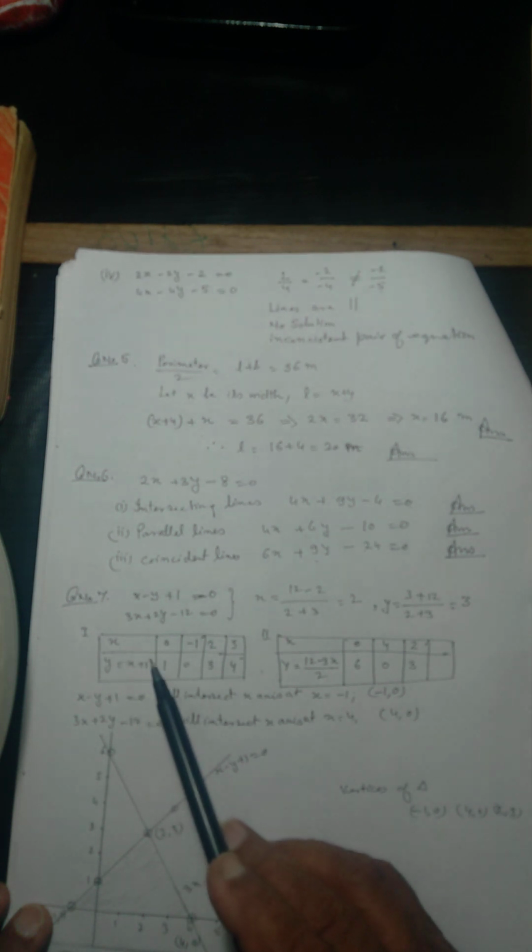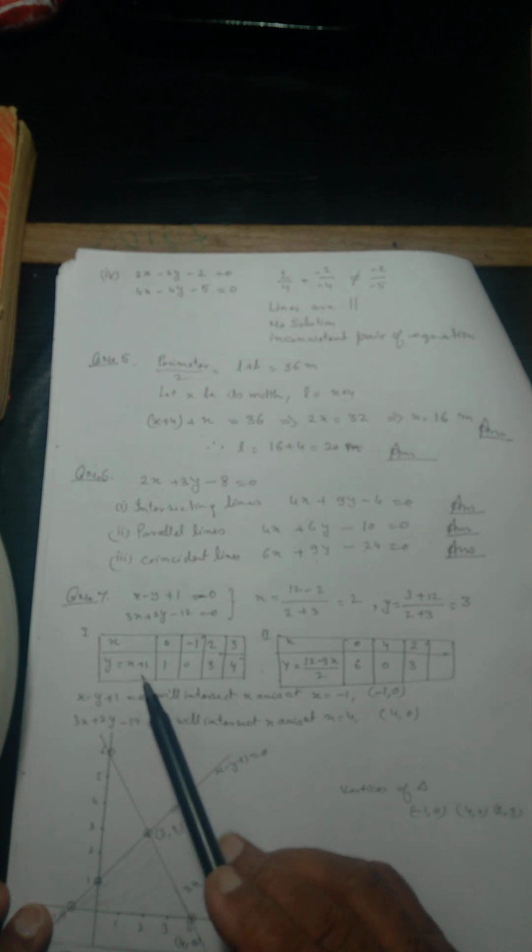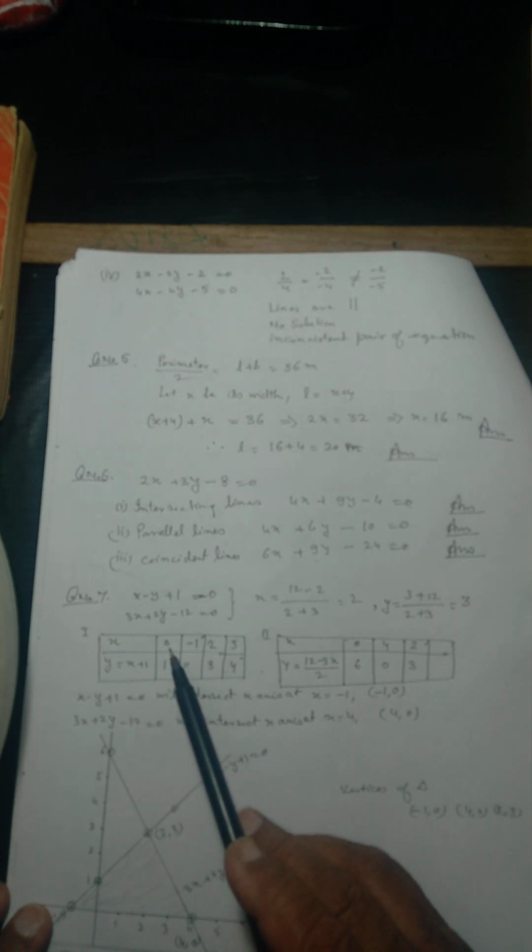First of all we make the table, that is x and y is equal to x plus 1. So put x is equal to 0, we will get y is equal to 1. Put x is equal to minus 1, y is equal to 0. Put x is equal to 2, y is equal to 3. Put x is equal to 3, and y will come 4.